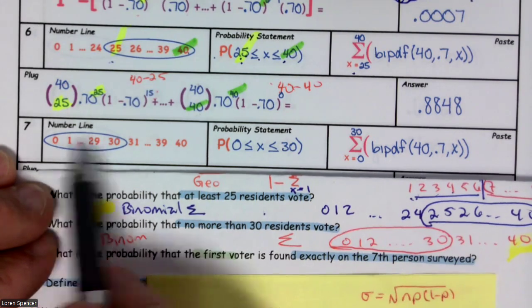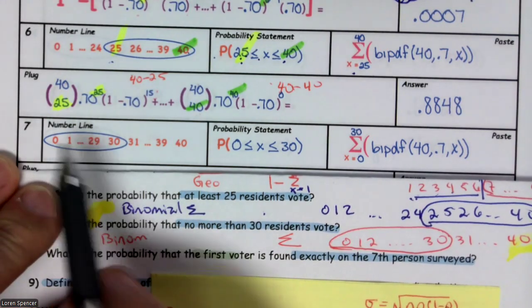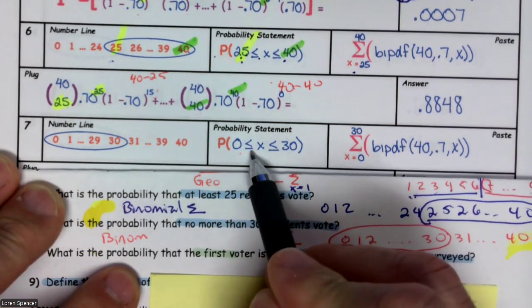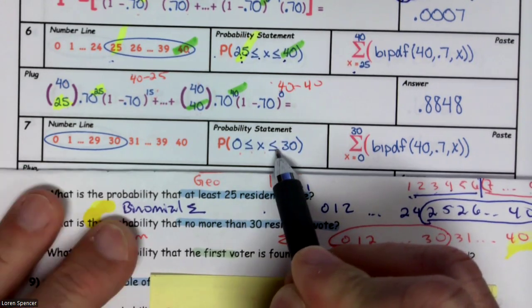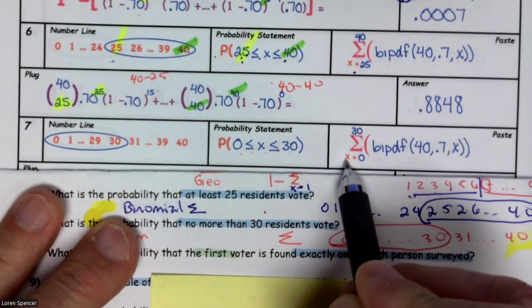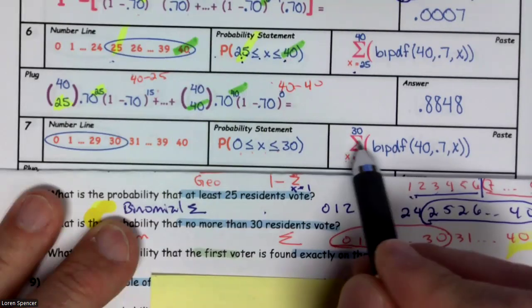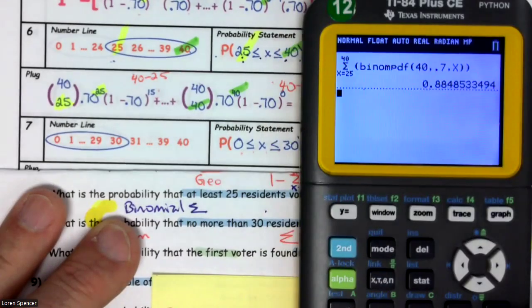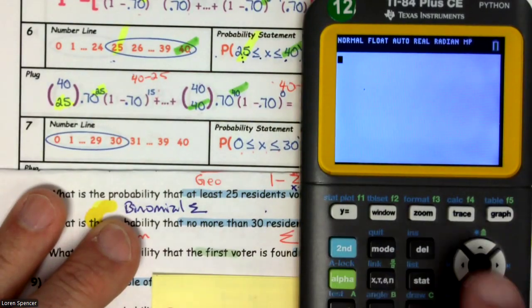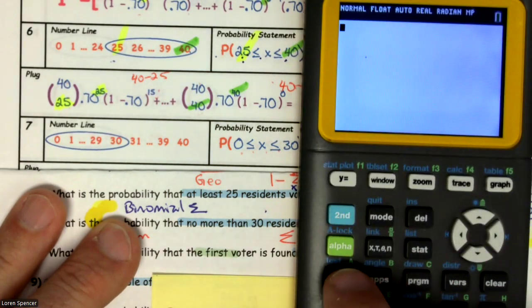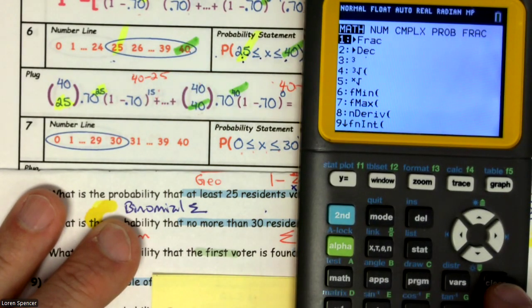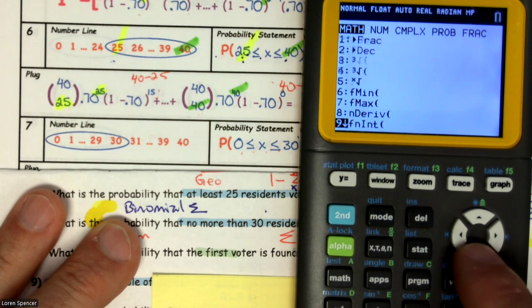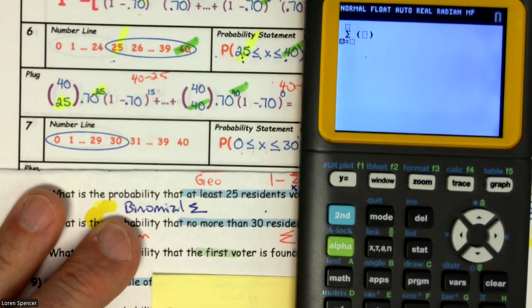And that means these are my probability statements. The probability that 0 is less than or equal to X, less than or equal to 30. So we have X from 0 to 30. And here's the way you do that on a calculator. First off, summation. We start with that. We press the math button, scroll all the way down to number 0 and get summation. We press the X,T,n button, go to 0, and then we go to 30.